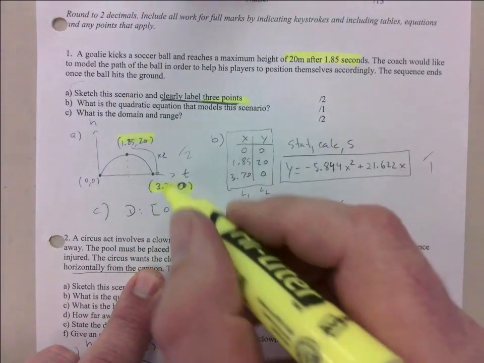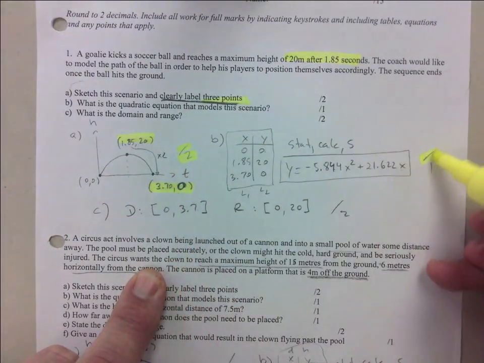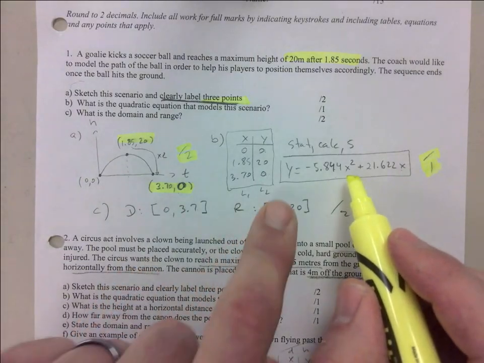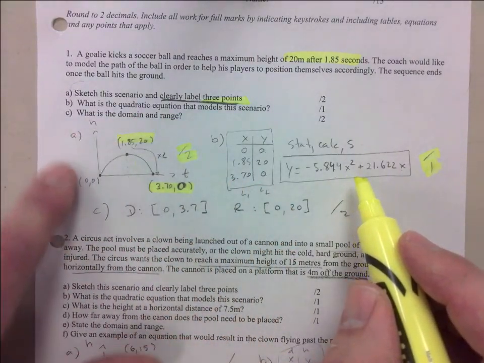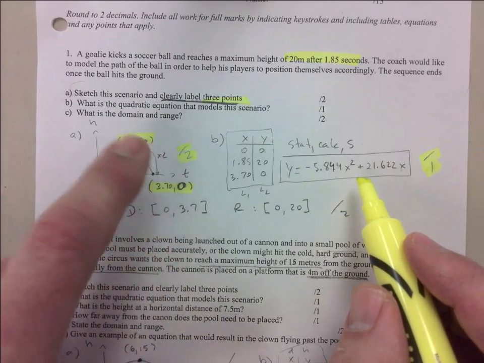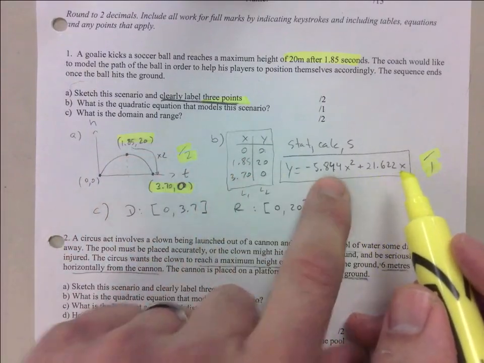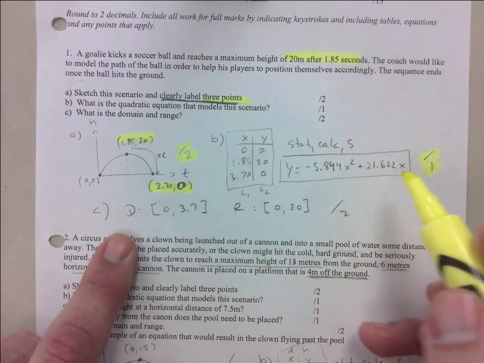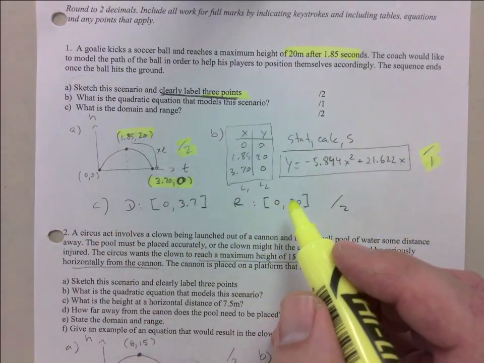So you get 2 marks for the graph, 1 mark for the equation. I would give you the mark no matter what happened here. So if you got the wrong third point, go -1, but then we'll honor it here, okay? That's usually how I go.